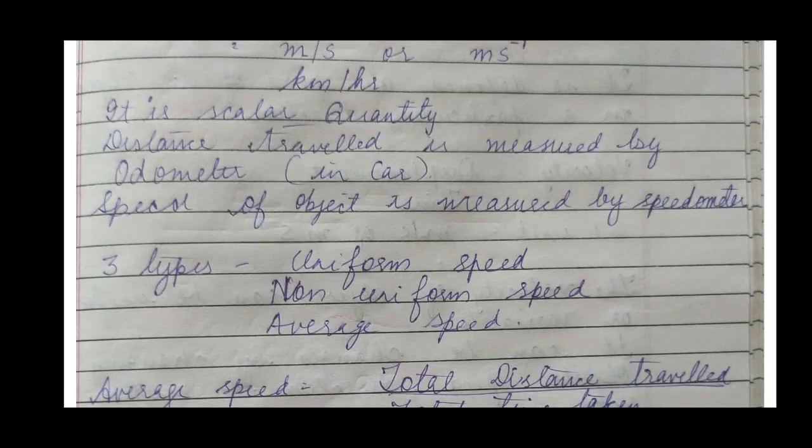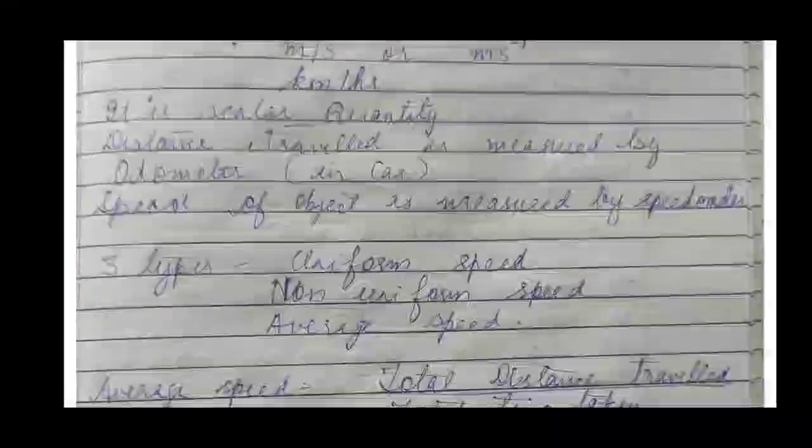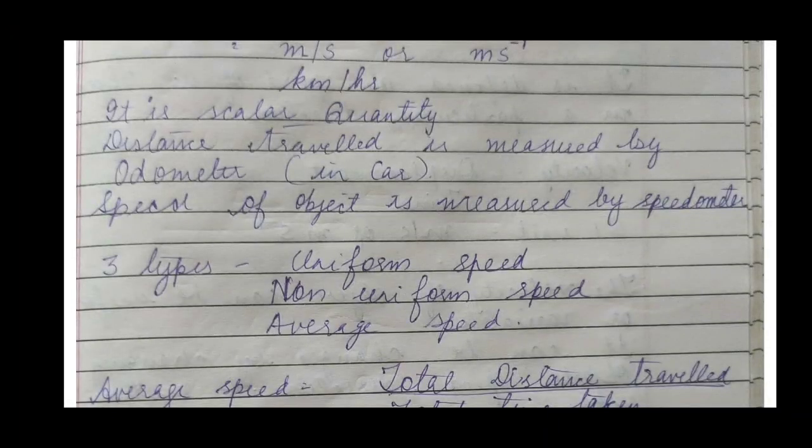So when the object is in uniform motion, we can say that it is having uniform speed. When the object is having non-uniform motion, we can say that it is non-uniform speed.